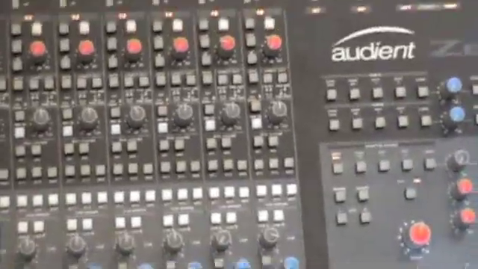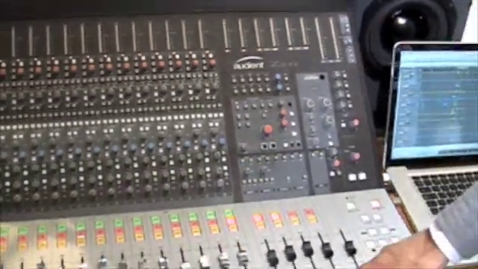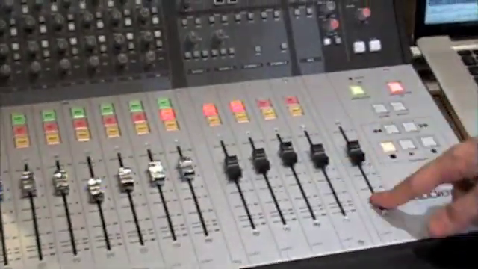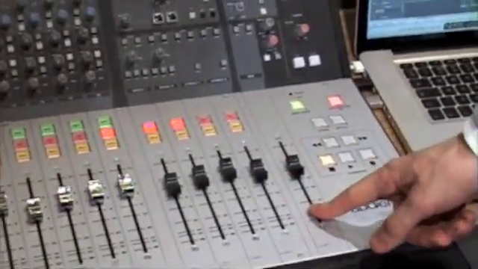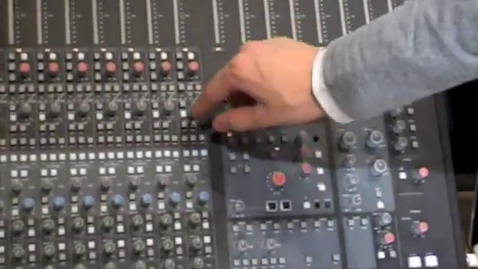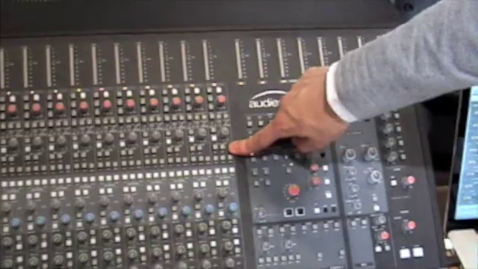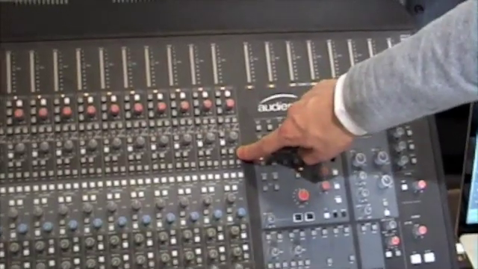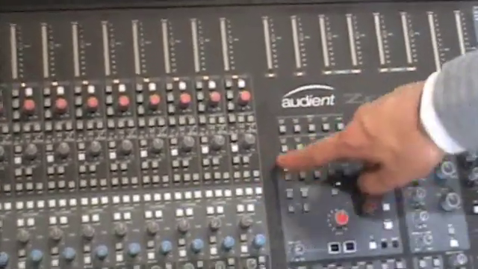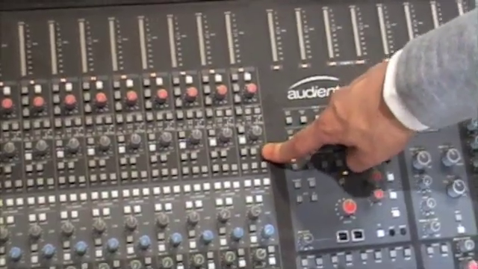The console has two mono subgroups and two stereo subgroups, as well as the main stereo mix bus. You do the bus assigns for the channels using the switches just here. So the mono 1, mono 2, stereo 1, stereo 2, and the mix bus.